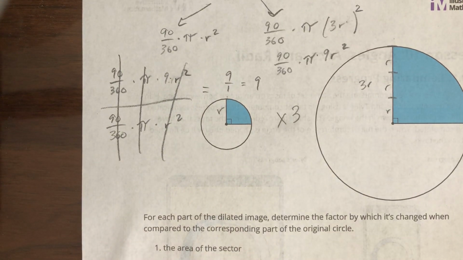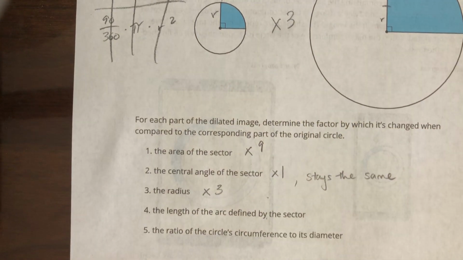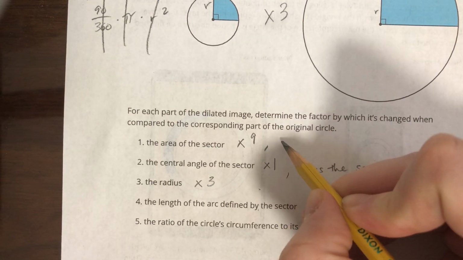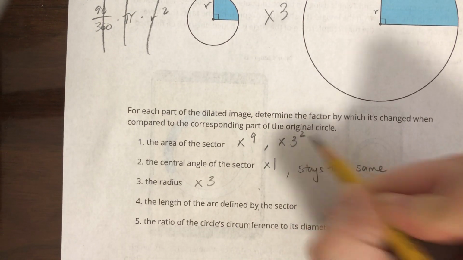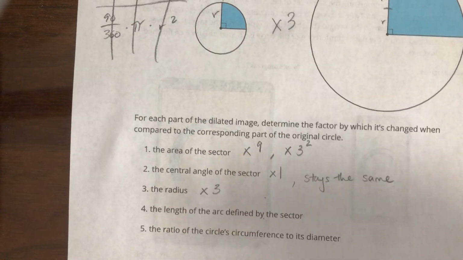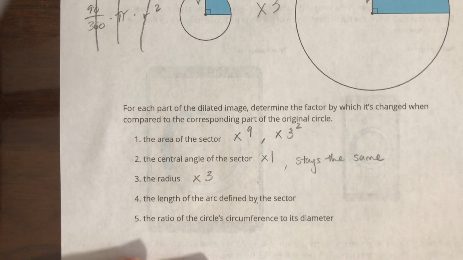So the area of the sector has a scale factor times 9, which hopefully you also recognize is just the same as saying times 3 squared. Right? Because that scale factor of 3 is really what's creating that scale factor of 9.